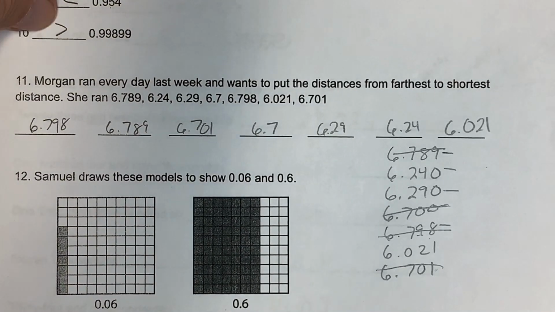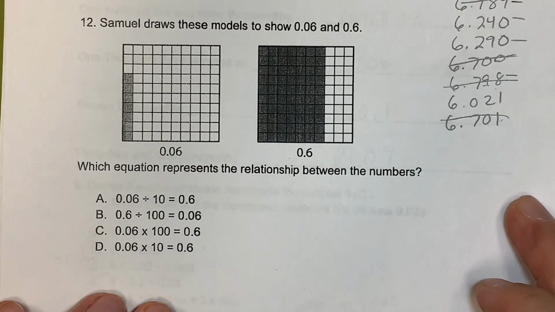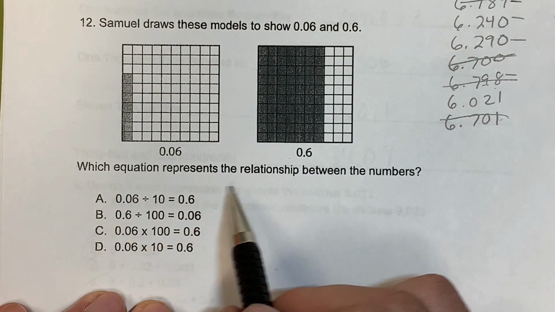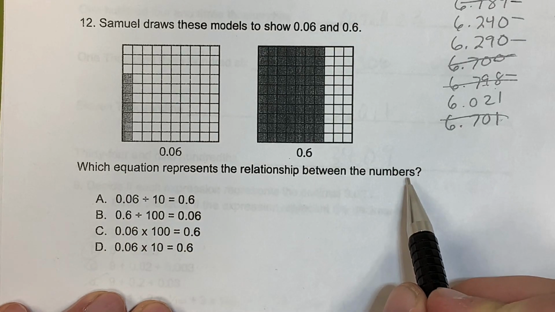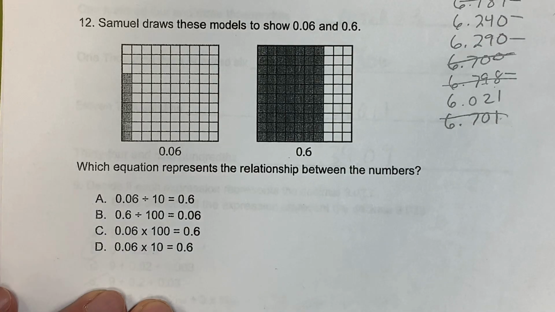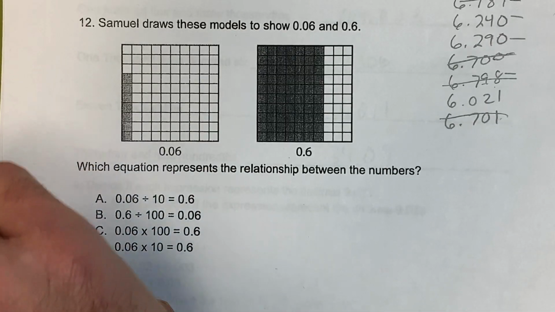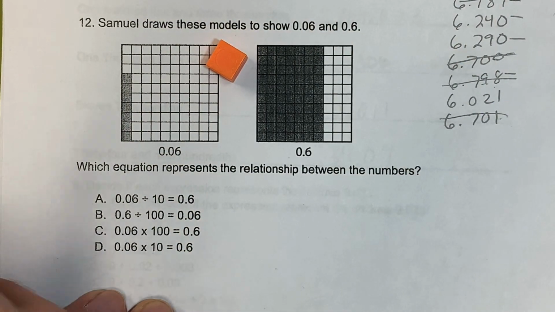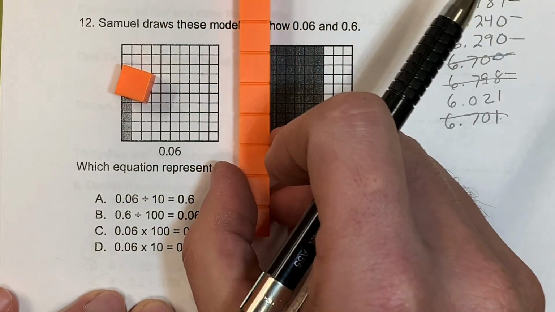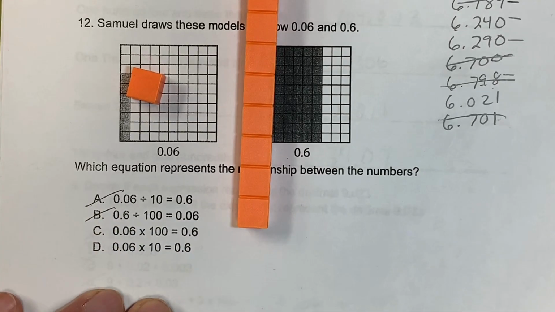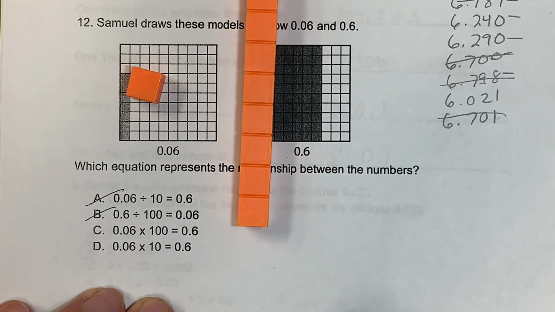Next, Samuel draws a model that shows 6 hundredths and 6 tenths. What equation represents the relationship between these numbers? So first, let's look. We're going from, let's make this a tenth. Oh, actually, since they did that, this is a hundredth. And so I'm going from a small to a big, a small to a big. I know I need to multiply. So I'm going to cross out my division already.